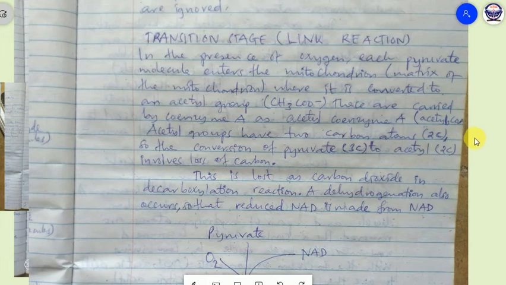So conversion from pyruvate, which is 3 carbon, to acetyl, which contains 2 carbon, involves the release of carbon dioxide. And this reaction requires the presence of oxygen. However, the actual place where oxygen reacts is at the end of the electron transport chain, that is the last step of respiration. But the presence of oxygen enables this reaction, the transition stage, to take place. This reaction does not take place in the absence of oxygen.